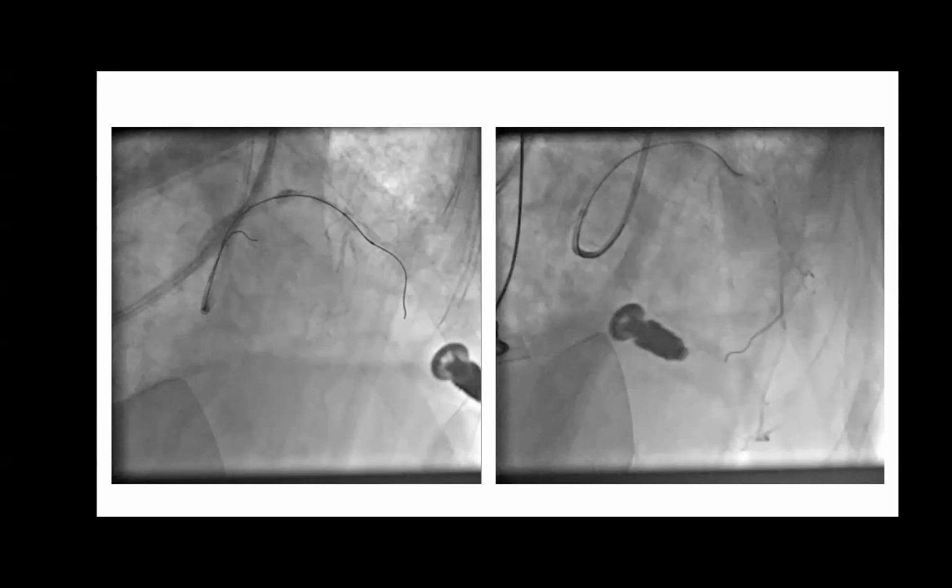Because CTO operators are very good at puncturing back, but that's in the CTO condition. Usually when you have an acute dissection and a bit of hematoma, I find that trying to puncture back into the lumen is not that straightforward, not that easy. Trying to find the lumen before the dissection or right from the ostium of the left main might work.